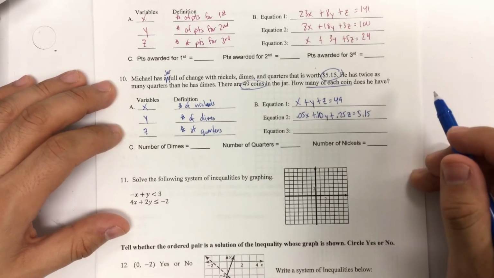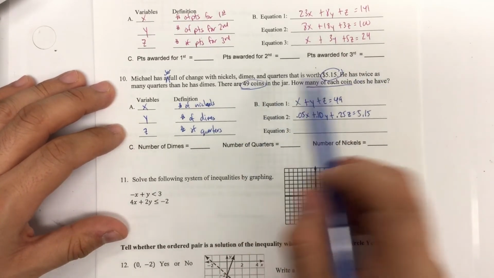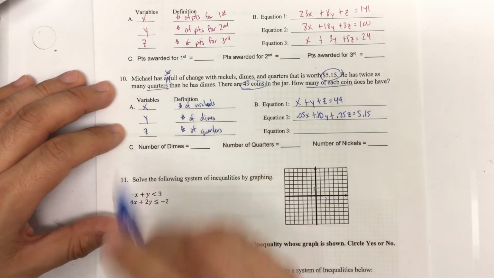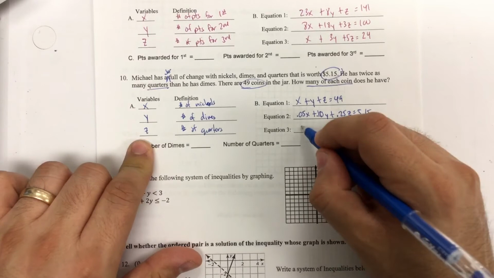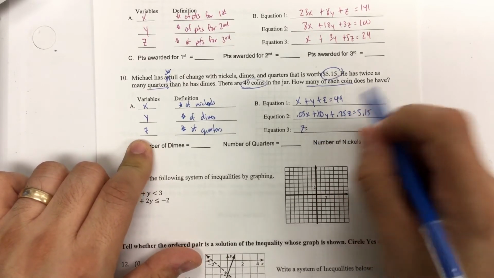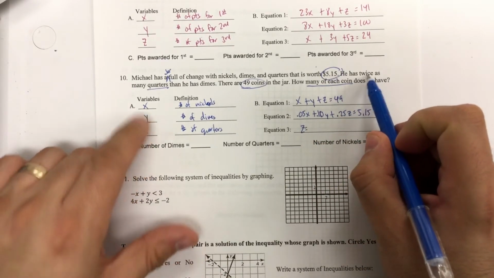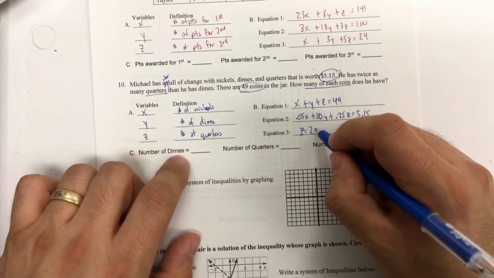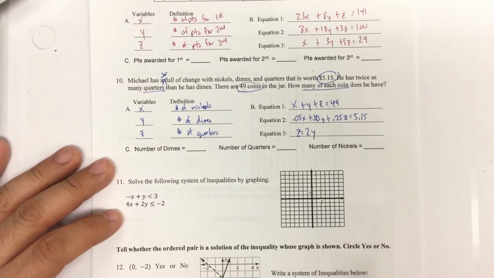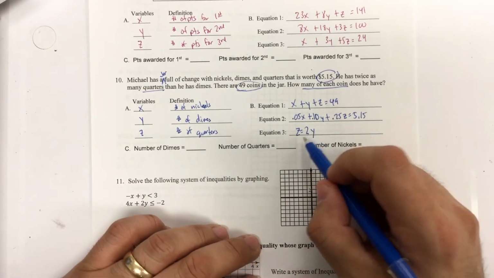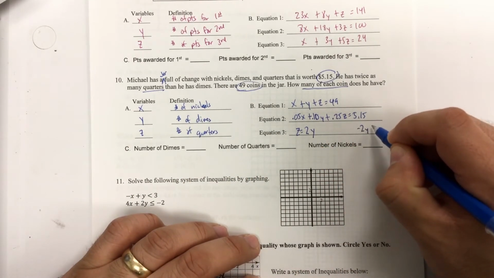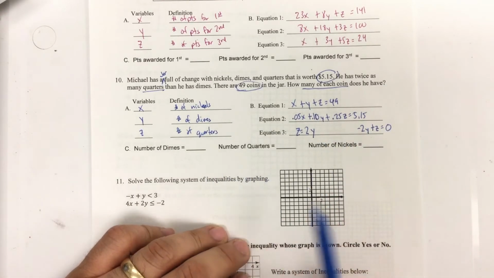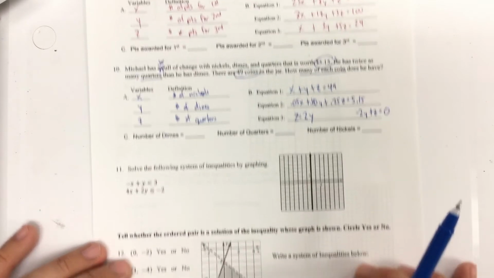Now for the third equation, it says he has twice as many quarters than he has dimes. So he has more quarters, and quarters is z, so we're going to say z equals twice as many, so 2 times dimes, and dimes is y. So z equals 2y. Now, when you are putting this in the matrix, you want to move the y over, so it would be negative 2y plus z is equal to 0. And once again, I'm going to let you type that in and get the answers. I'll provide those in a bit.